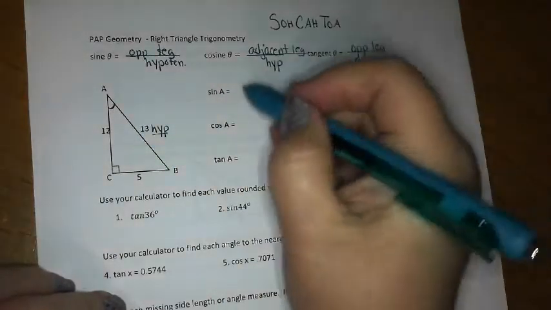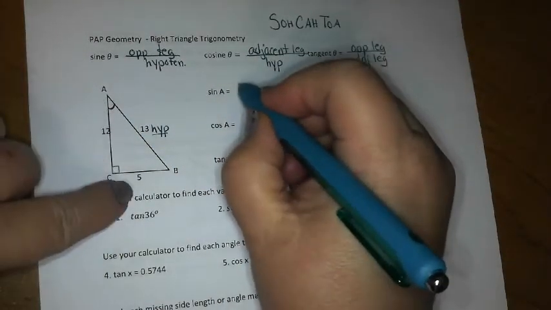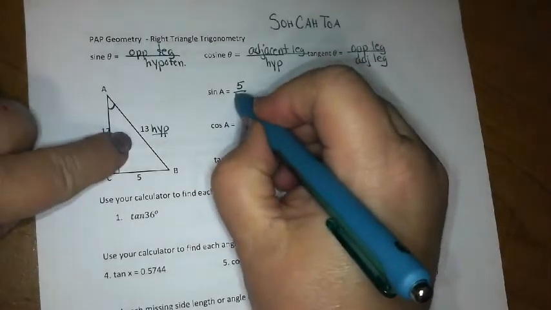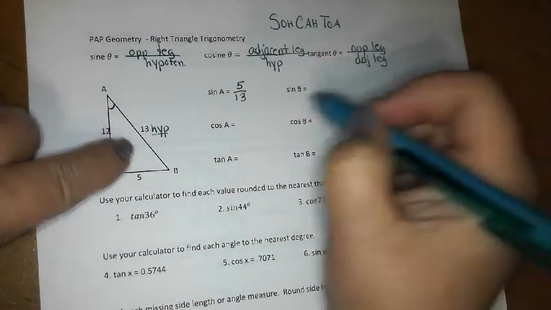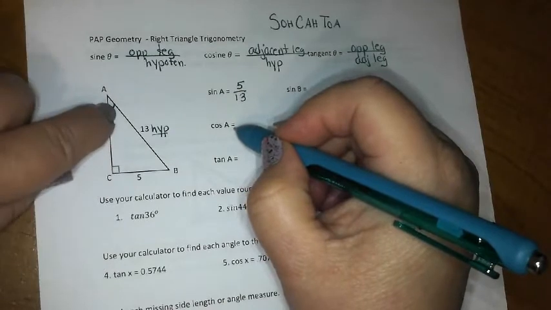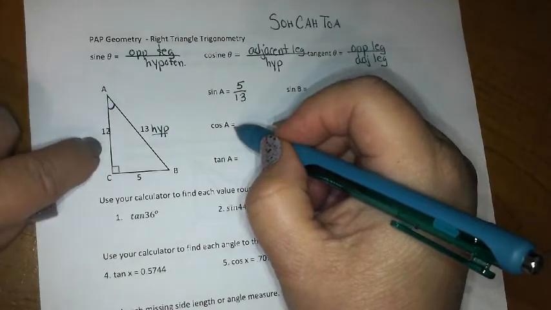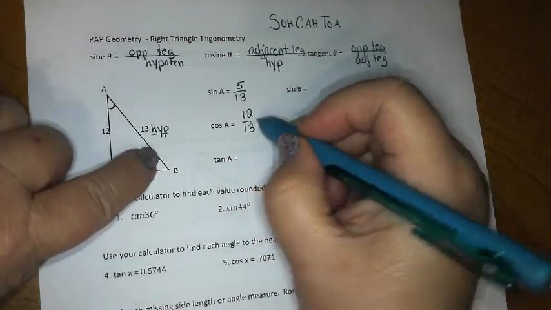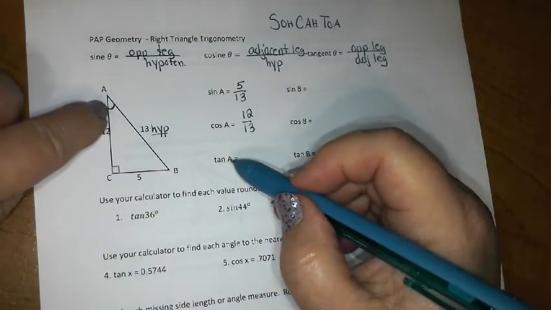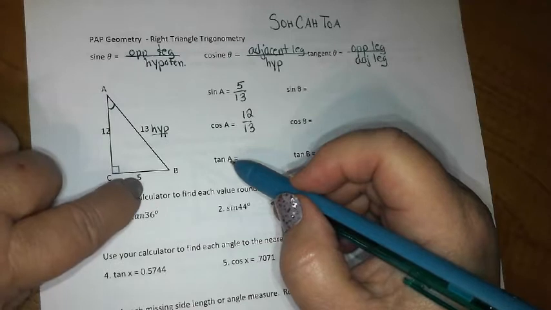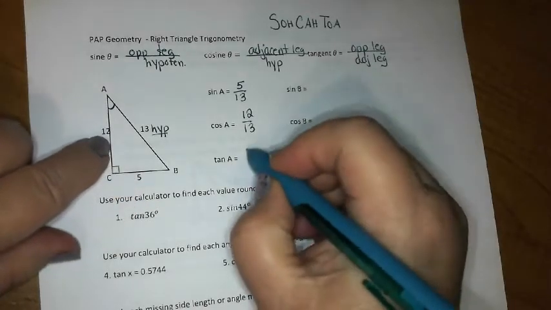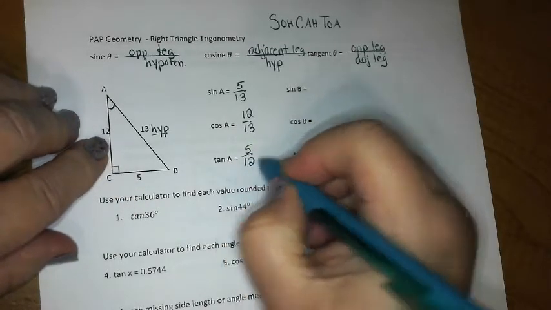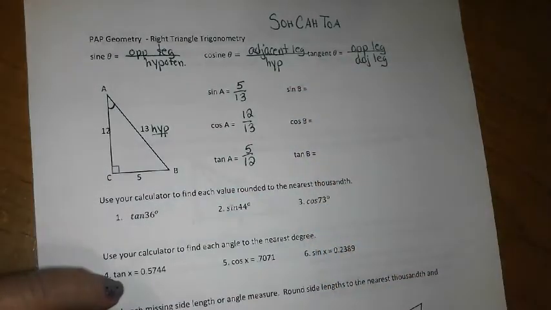So the sine of A, the opposite leg is 5, the hypotenuse is 13. The cosine of A, the adjacent leg is 12, and the hypotenuse is 13. The tangent of A, opposite leg over adjacent leg, 5 over 12. That's all if we use angle A as our reference angle.